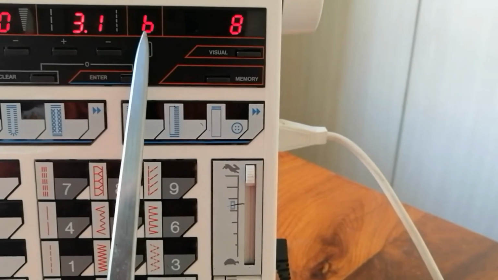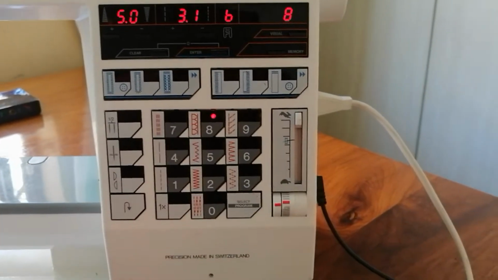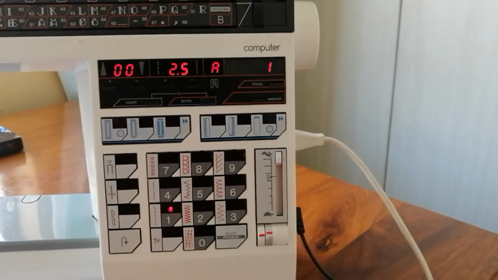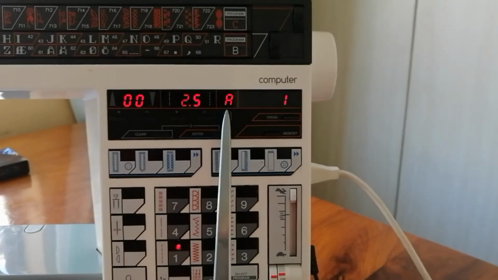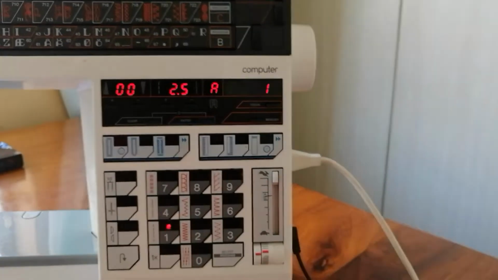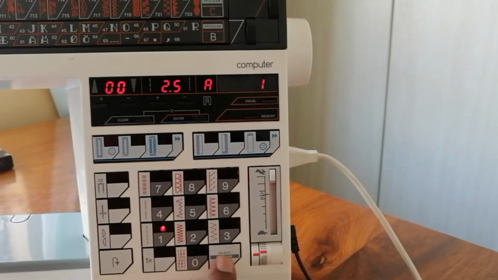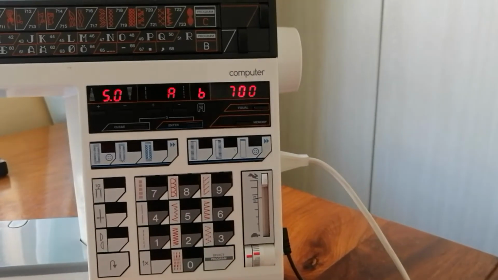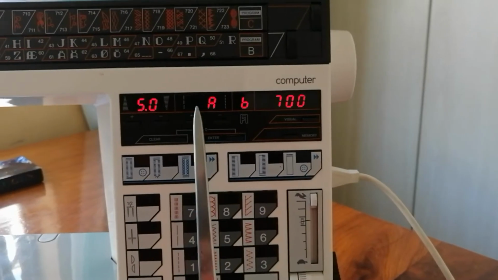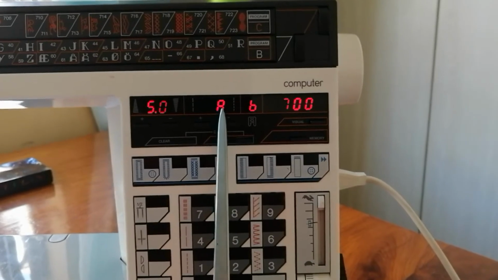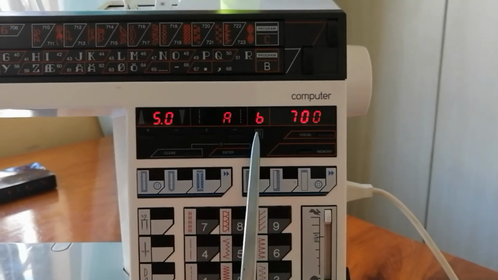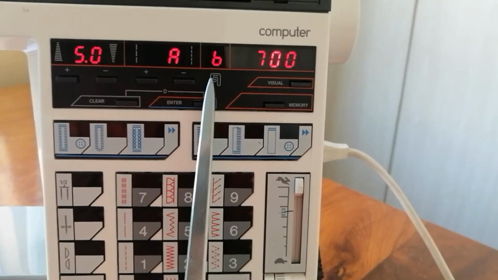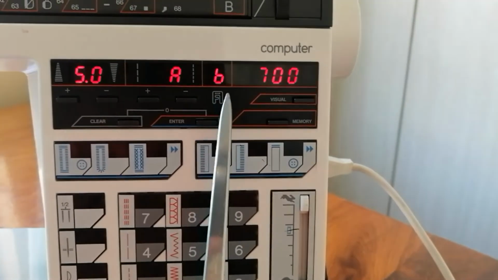This is foot B. There's also something else that can cause confusion. Let's go again to, for example, the straight stitch. This is foot A. But now you look at a program which we can get later on, program number 700, and then you see here the A. This doesn't mean foot A. Here is the foot sign on the Elna.